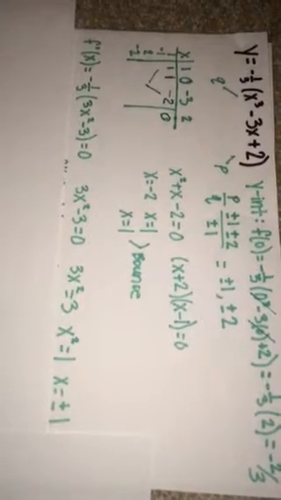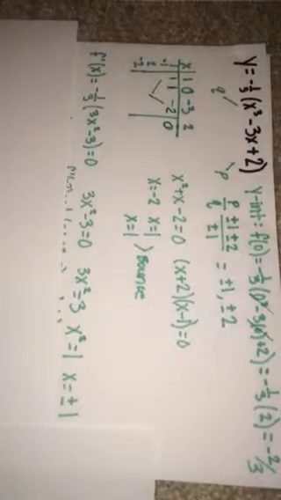What you're going to do next is put this on a sign line. And to create a sign line, you're just going to take your maximum and minimum and put them on a number line.